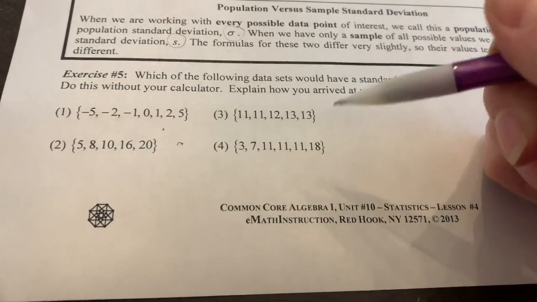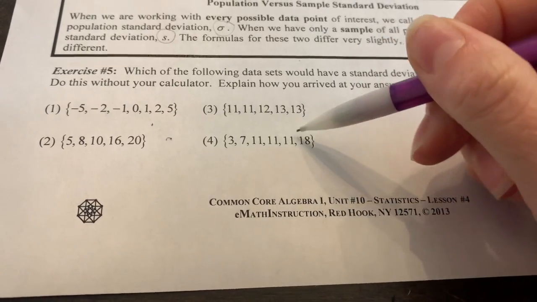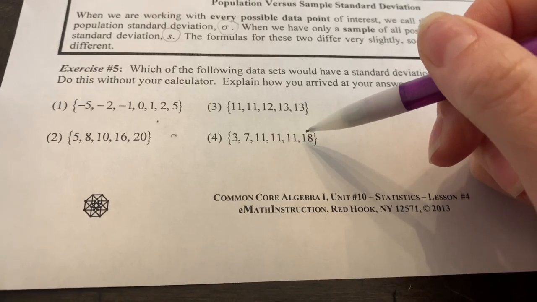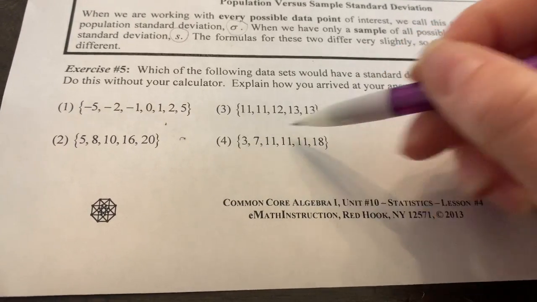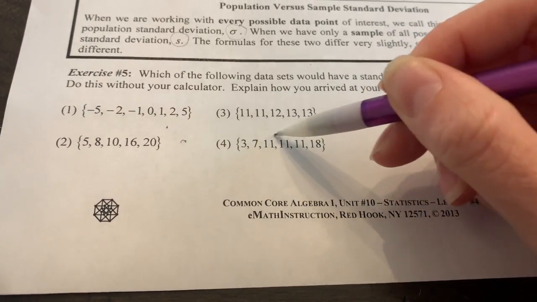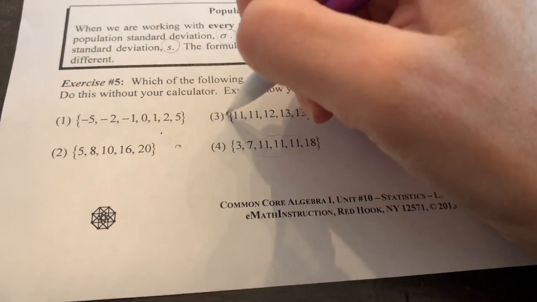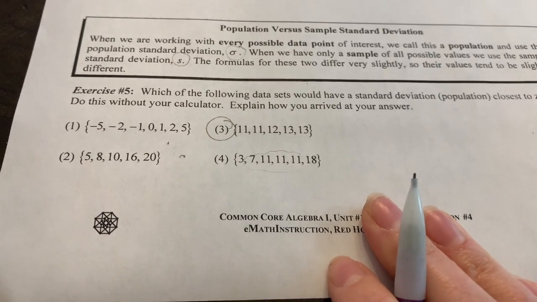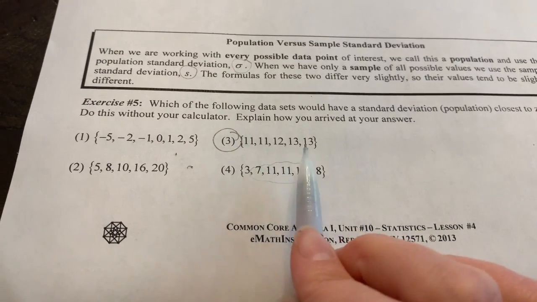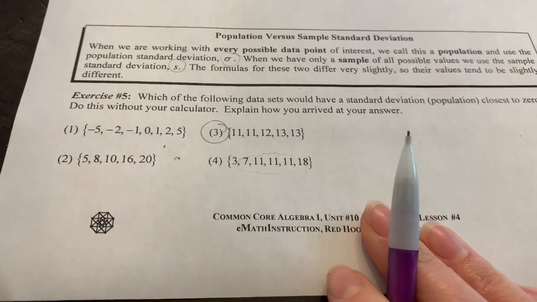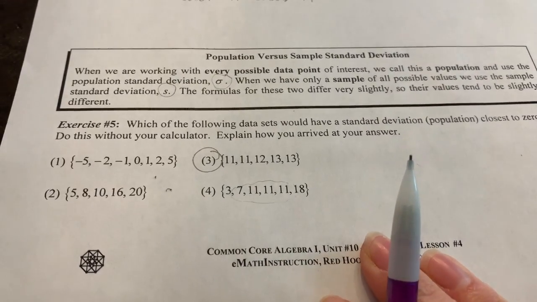So even though choice 4 also has very little deviation from the mean, the fact that the 3 and the 18 are there mess it all up. If it was just 7, 11, 11, 11, it'd be different, but the 3 and the 18 mess it up. So choice 3 would be the best, okay? Because our mean is going to be somewhere around 12 and 11 and 13 both hardly vary from that, okay? And that's it, all right?